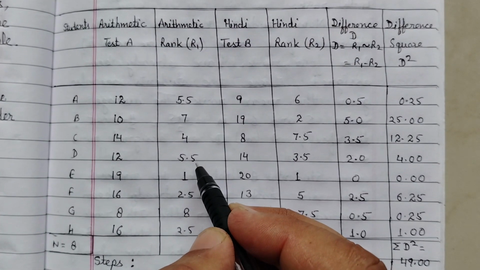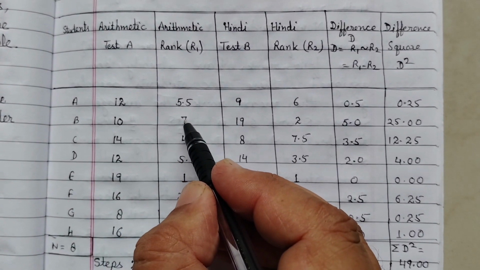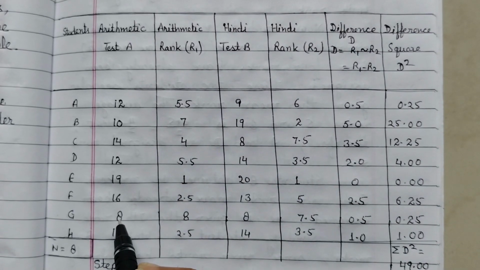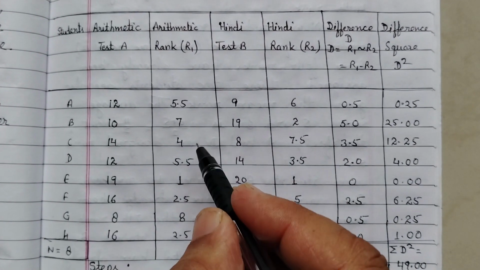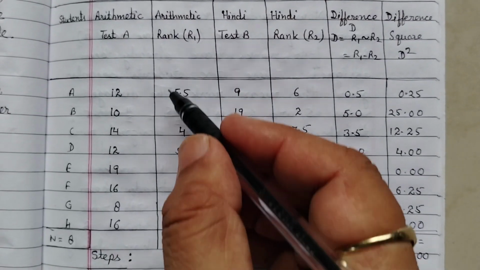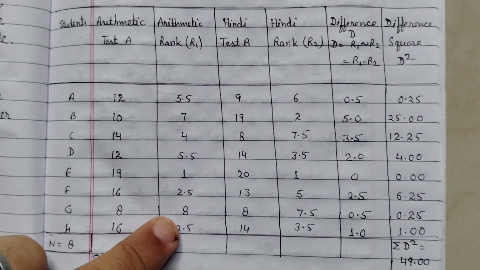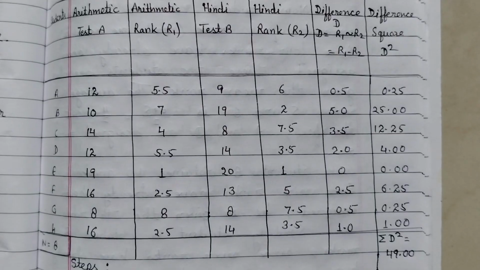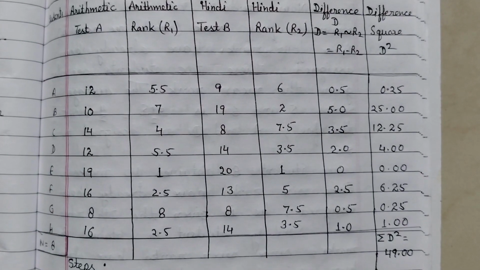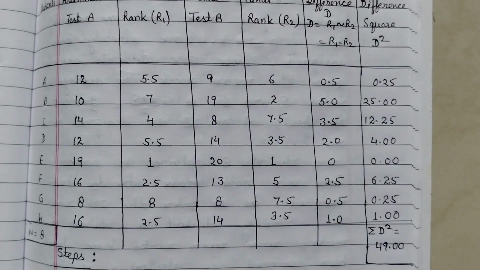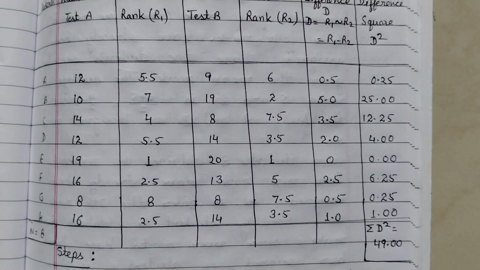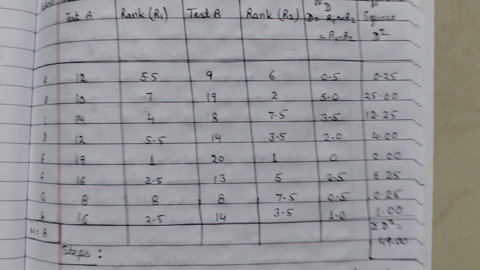Now the next highest score is 10, so the 7th rank is given, and the next highest score is of student G, who has secured 8, and the rank is 8. There are 8 students and the last rank is 8, so I have correctly given the ranks to the students. If the scores are the same at the end, then it would not match.